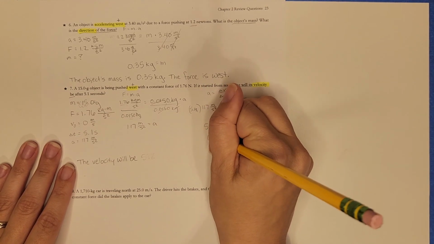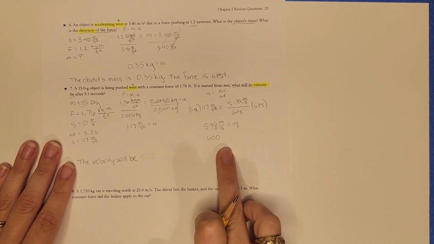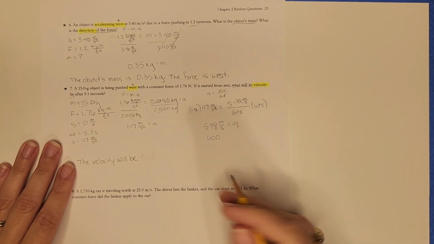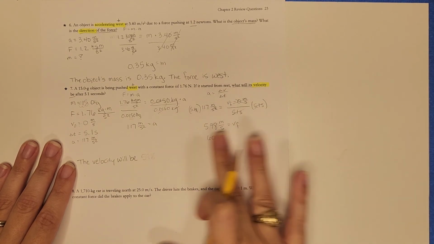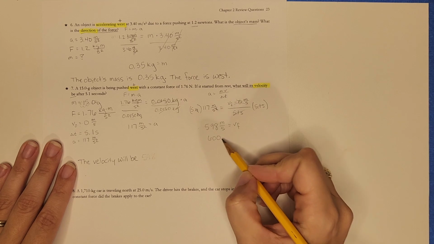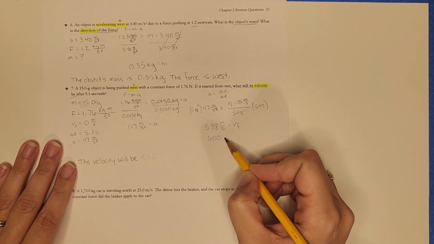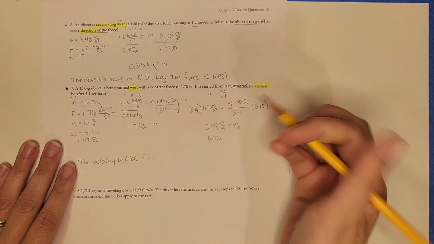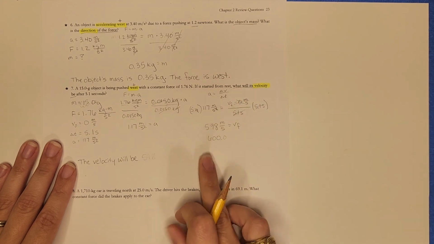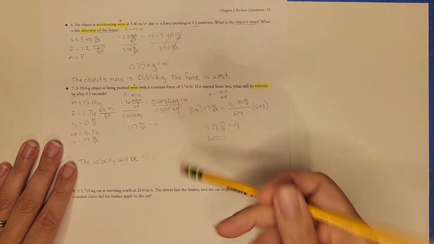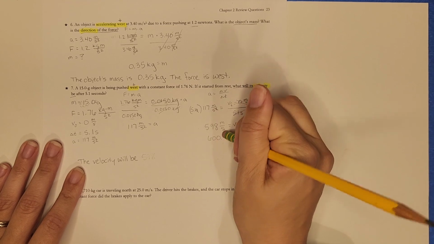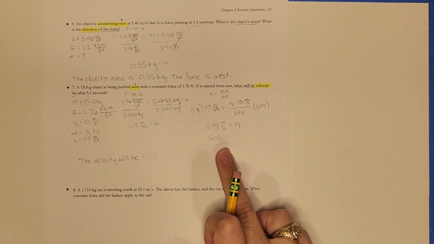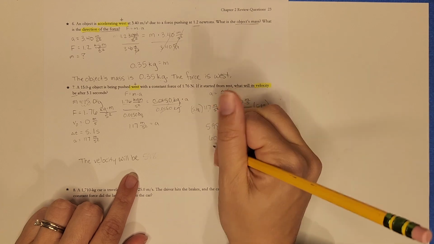Now, if we round this, it says 600. Well, 600 has only 1 significant figure, okay? Because there's no decimal place here. And if you did put a decimal place, then it would be too many significant figures. It would be 4 significant figures. So we don't want to do that. And so to show that we have 2 significant figures, we need to put this in scientific notation.